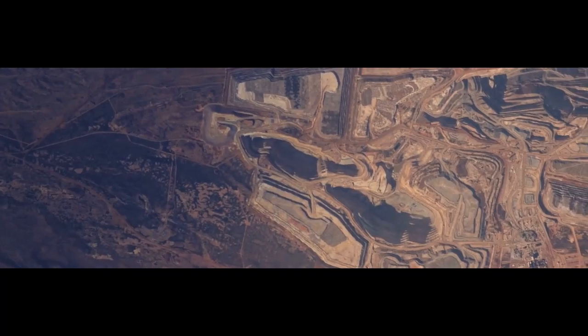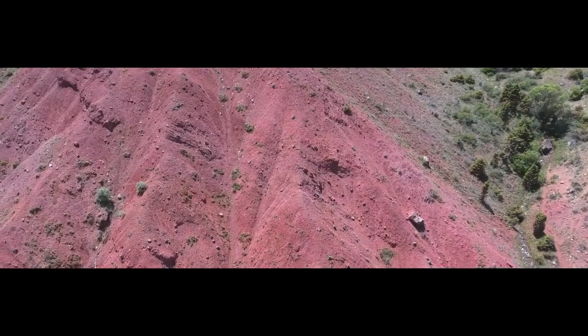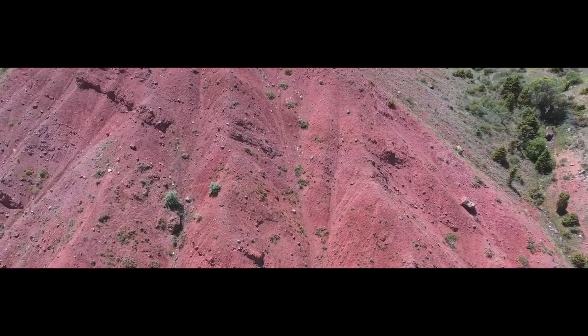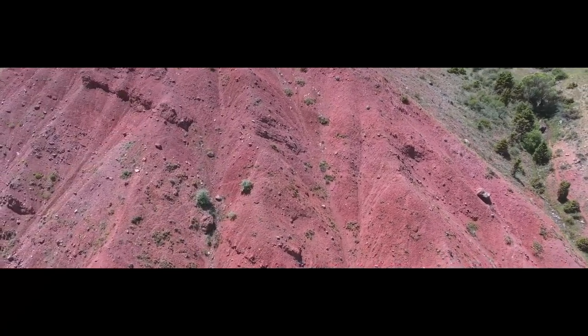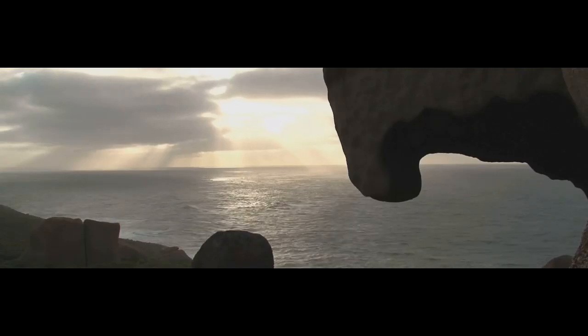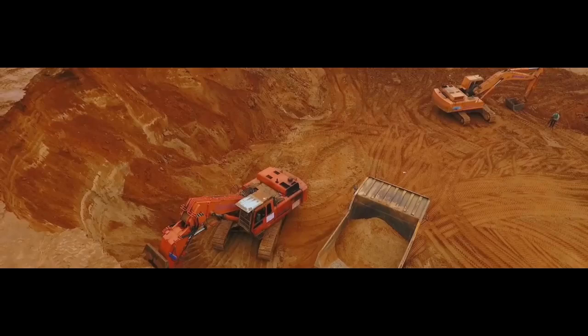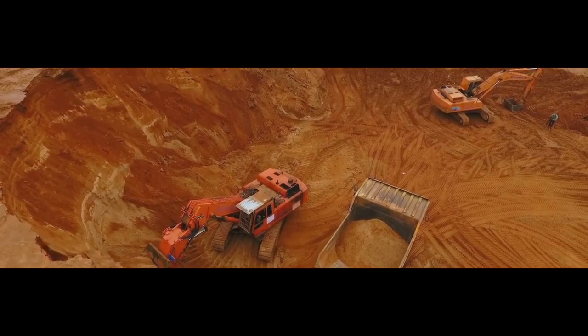Bauxite, unearthing the source of aluminum. Our journey begins with bauxite, a reddish-brown ore found in tropical and subtropical regions like Jamaica, Australia, and Guinea. Bauxite is formed over millions of years from the weathering of aluminum-rich rocks. This ore serves as the crucial starting point for aluminum production.